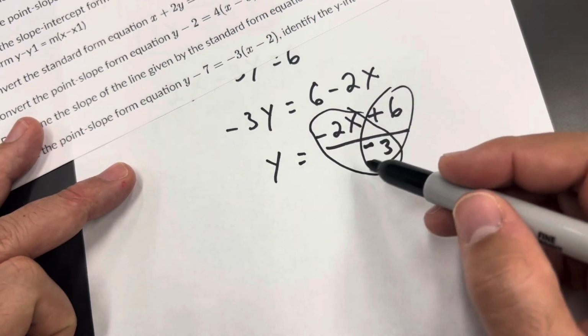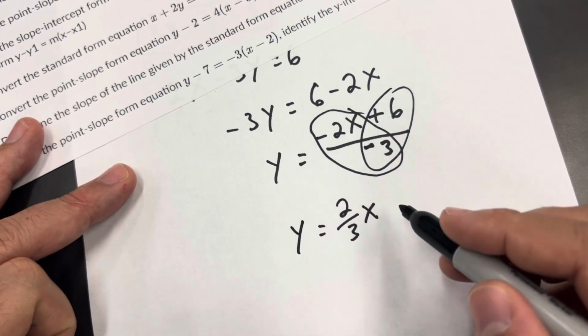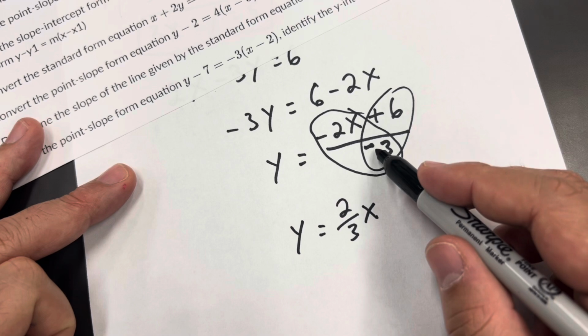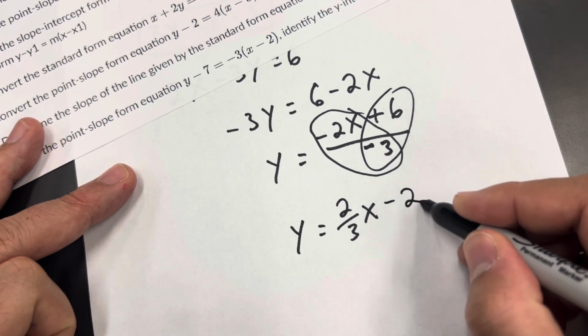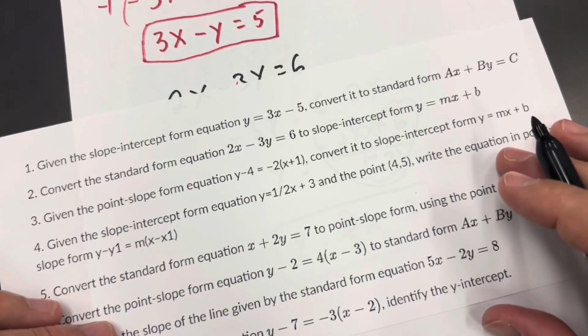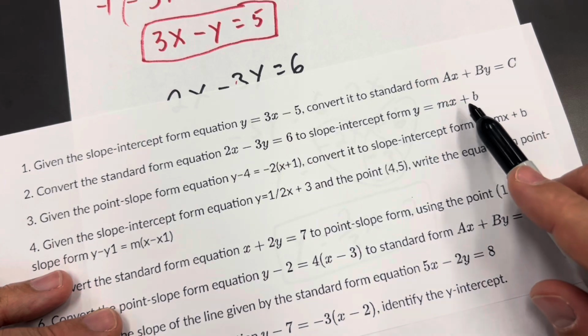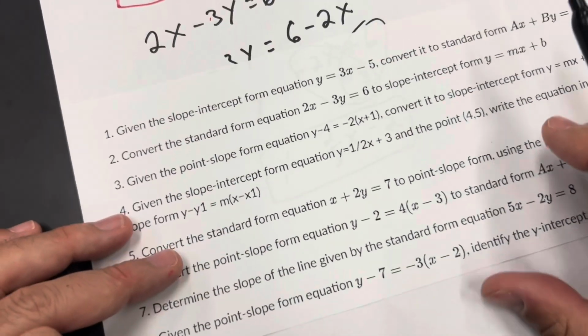So minus divided by minus is plus, so I have 2/3 of x, and then plus divided by minus is minus, so minus 2. This is the answer for the second one. We changed it into slope-intercept form. So let's go to number 3.